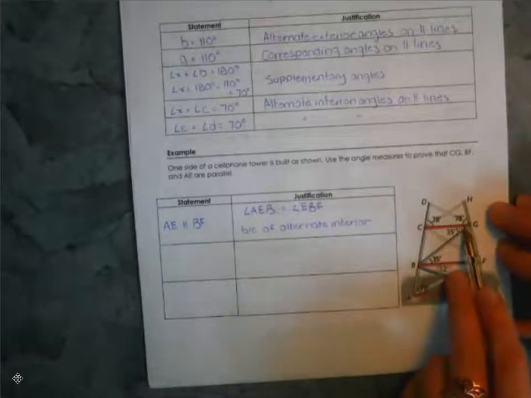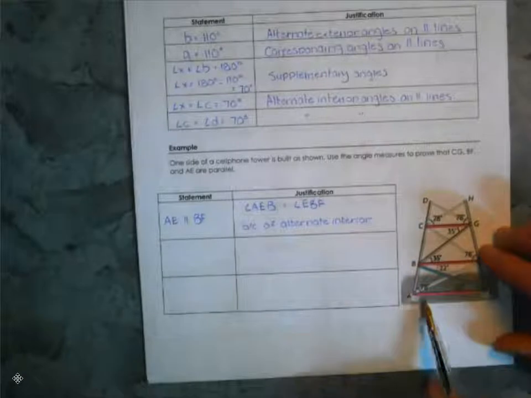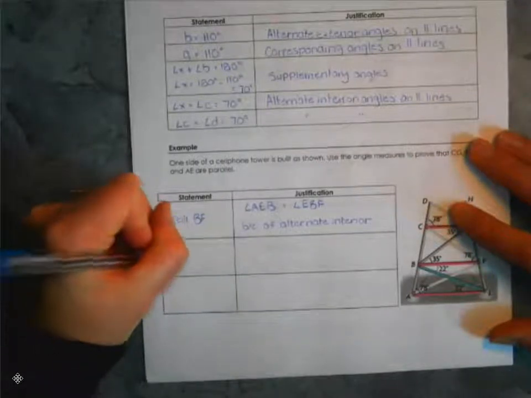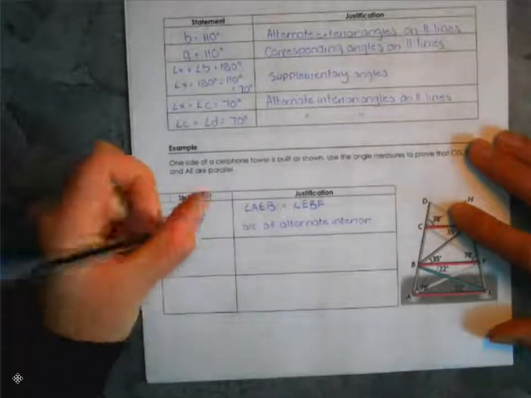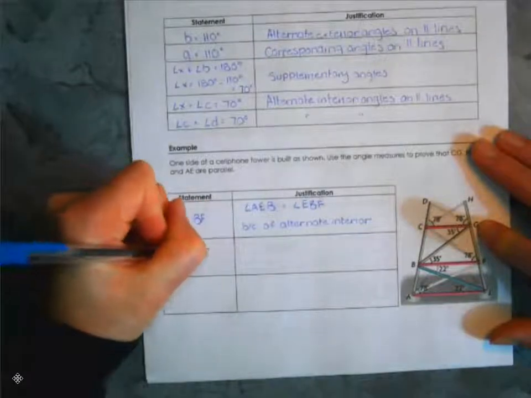What else would we want to prove? Well, I also wanted to prove that AE is parallel to CG. That was the next one I did. You could try and prove BF parallel to CG first, but for whatever reason I chose to do it this way, so I did first AE and BF, then AE and CG. And so if I'm trying to prove that these two are parallel, my statement is going to be AE is parallel to CG.